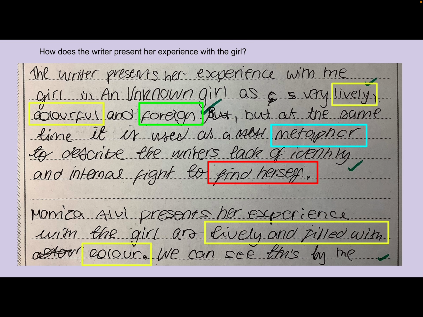Okay. This is an introduction to all the points, as I've said, and I've highlighted those points in the coloured boxes. We can see immediately underneath that the first paragraph starts with lively and filled with colour. That's the yellow matching the yellow. The next 3 paragraphs have the same pattern.